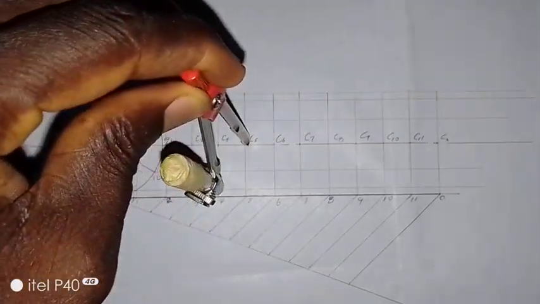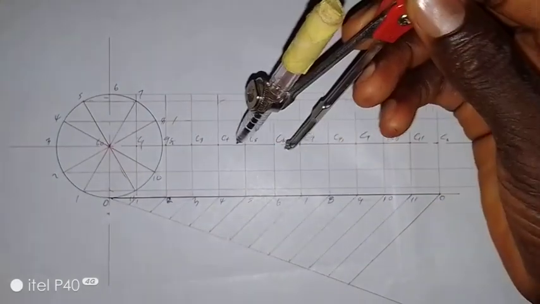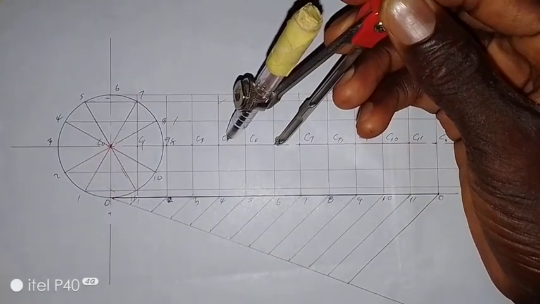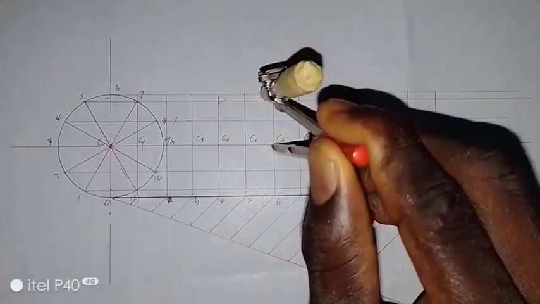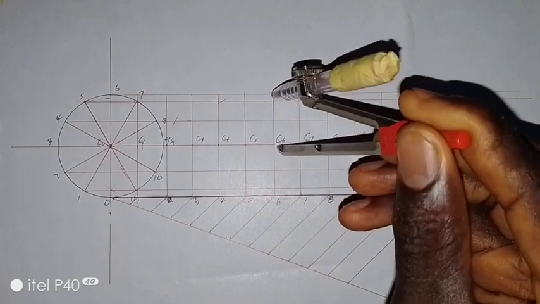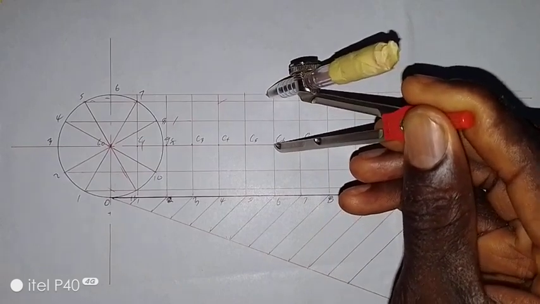So then putting it at center 6, that will touch the last line, so we should be at this point here, sorry, so to be at this point.